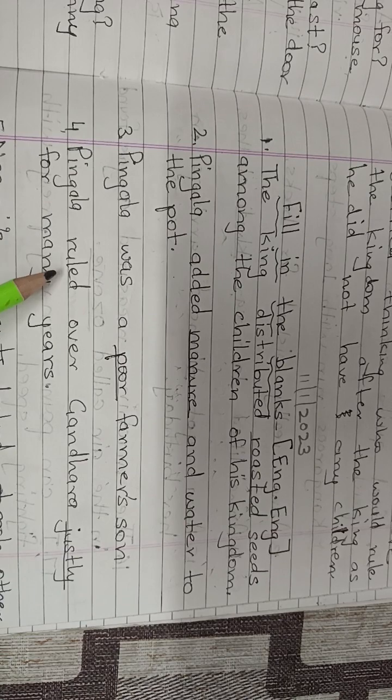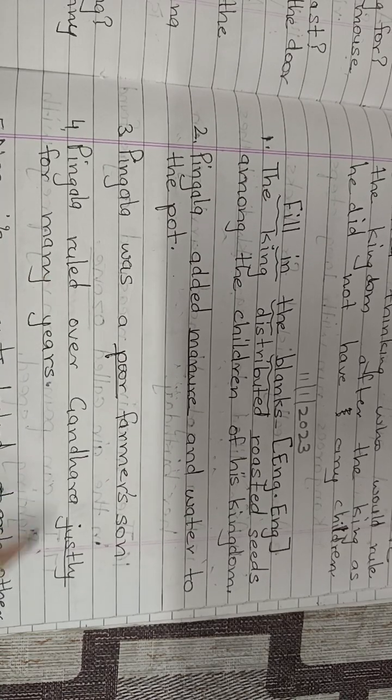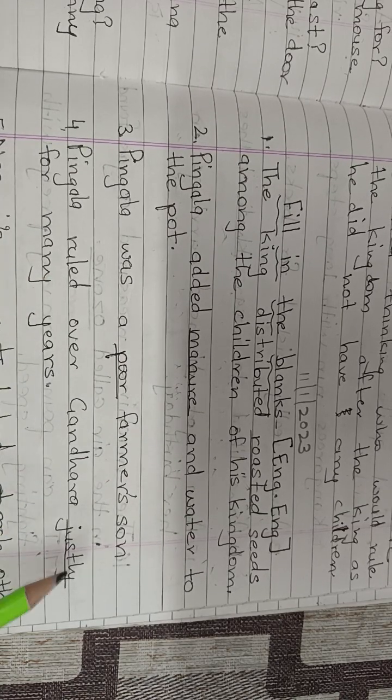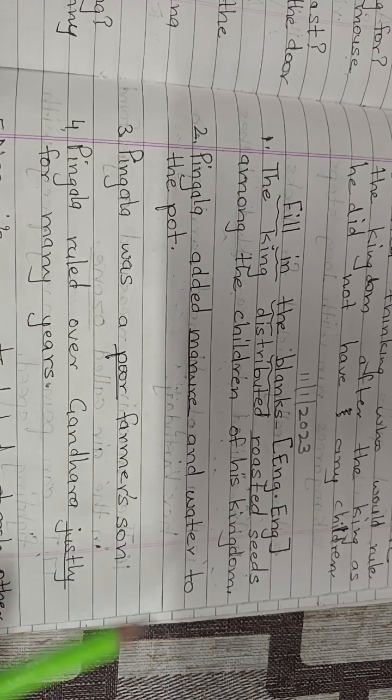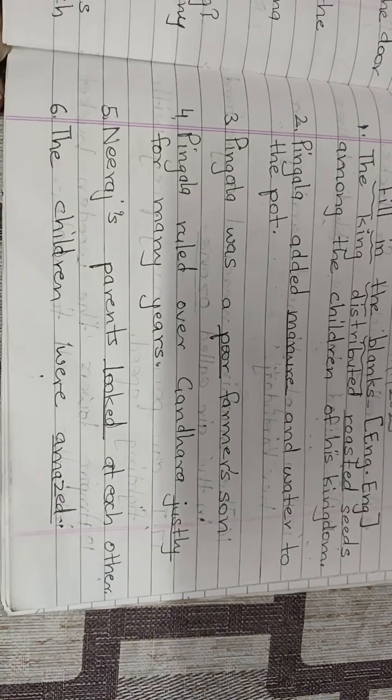Now, number 4, Pingla ruled over Gandhara justly for many years, just like the king Vidyadhara. Now, number 5, Neeraj's parents looked at each other.